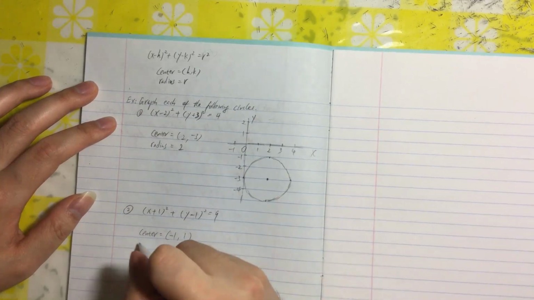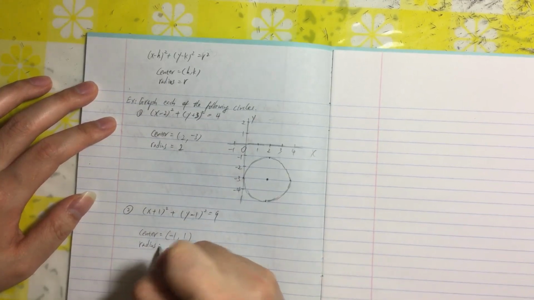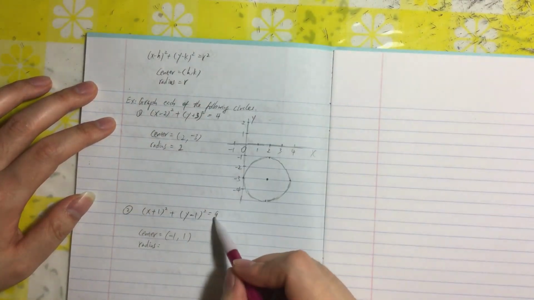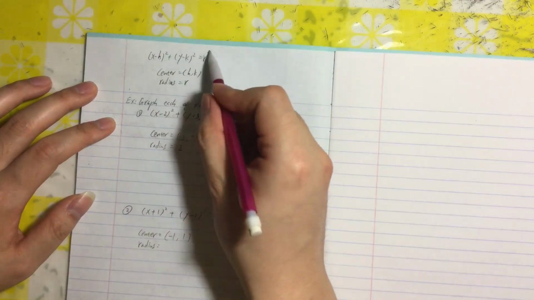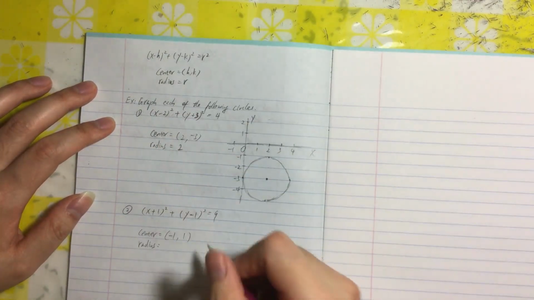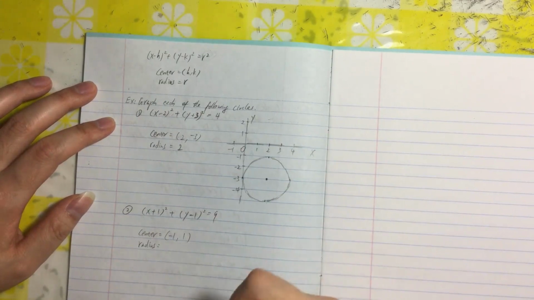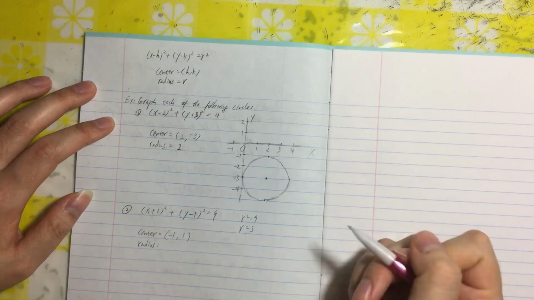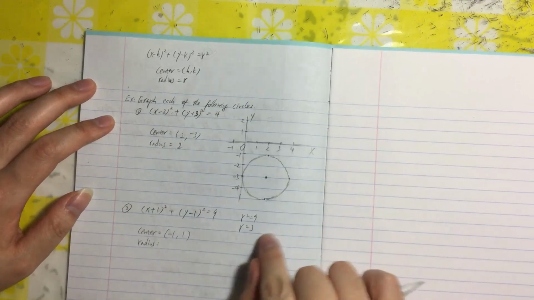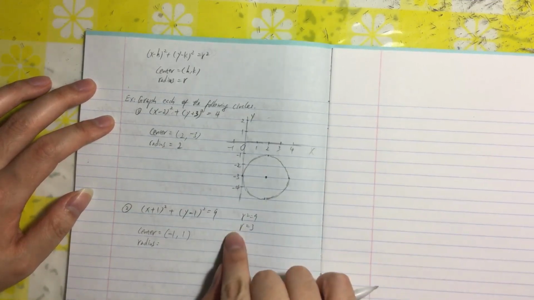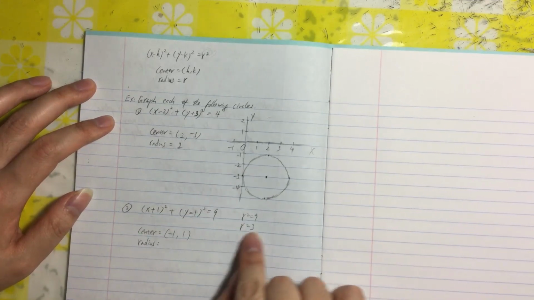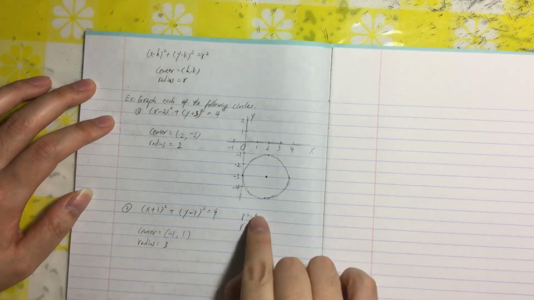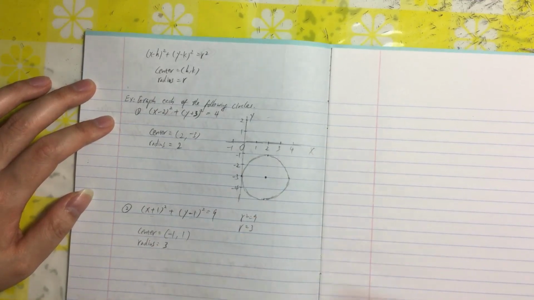Next, the radius. If we match the formula, you can see that r squared equals 9. If r squared equals 9, then r must be 3. We take the square root, r must be 3. Radius is always positive, it won't be negative. So r squared equals 9, r equals 3. That's the radius of the circle.